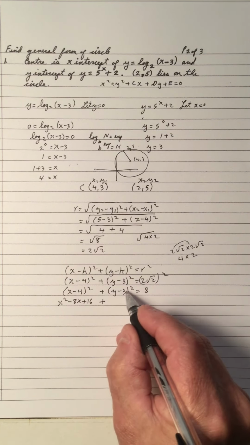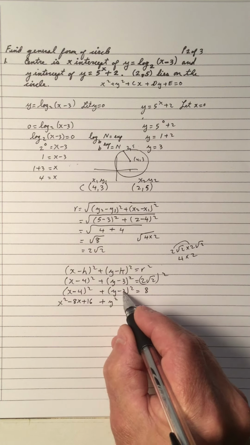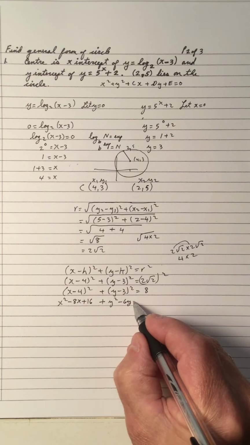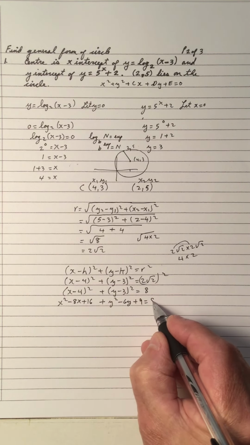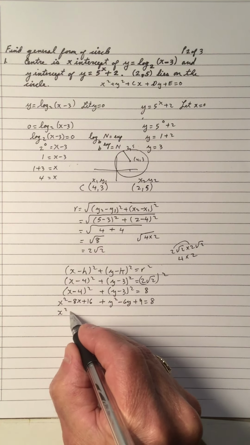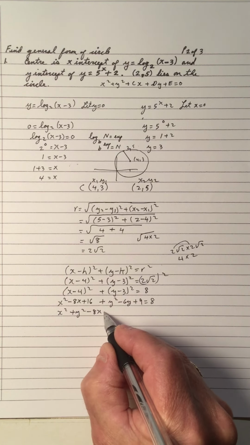And again, you're squaring this binomial. So square the first one, which is y squared. The product is negative 3 doubled, which is negative 6y. And negative 3 squared is 9, equals 8. And in the general form, x squared goes first, then the y squared, then the x, and then the y.